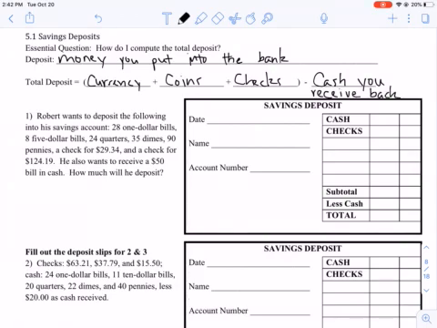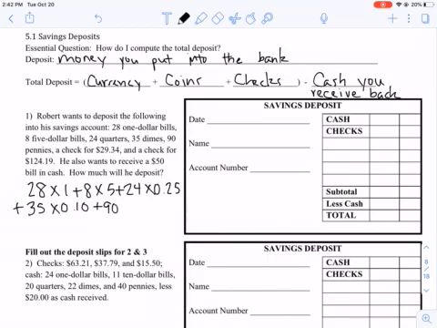All right, so let's look at our first example. Robert wants to deposit the following into his savings account. 28 $1 bills, so that's 28 times 1. 8 $5 bills, so that's 8 times 5. 24 quarters, so 24 times 0.25, because that's what a quarter is, plus 35 dimes, plus 90 pennies.